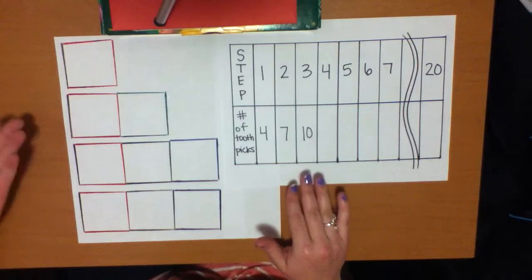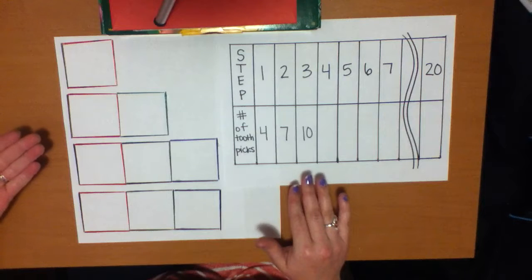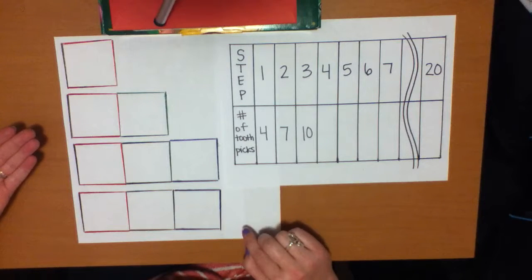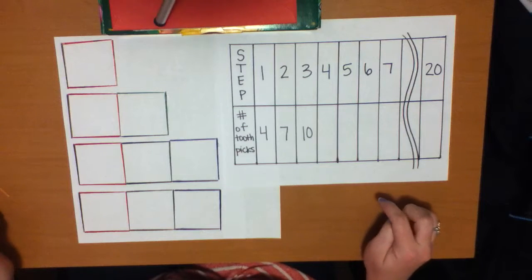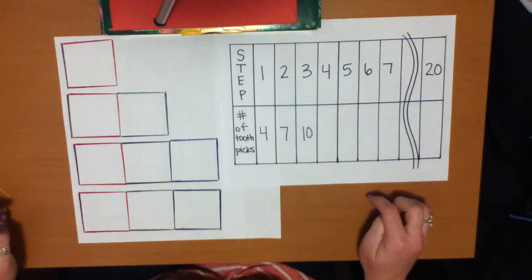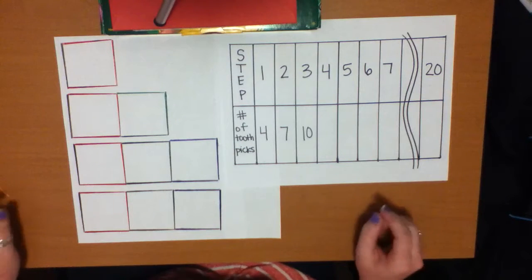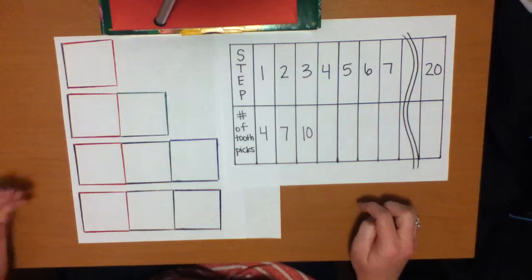In doing this activity, we will be able to find out the amount of toothpicks in the next step, the 20th step, and then create an algebraic rule to describe this system and solve for the nth step. In order to do so, we have to understand the pattern that we have in front of us. Here is a table that describes numerically what is happening in the pattern depicted by the colored toothpicks.